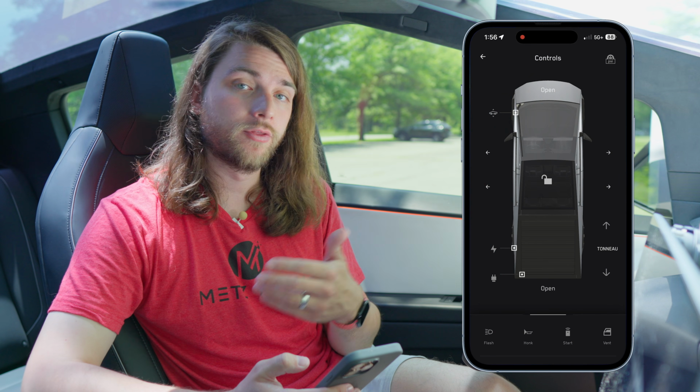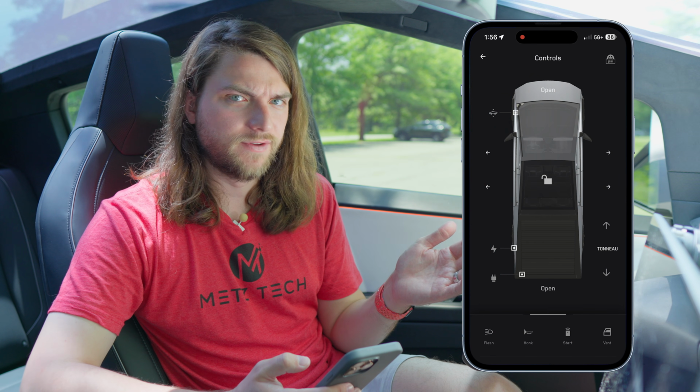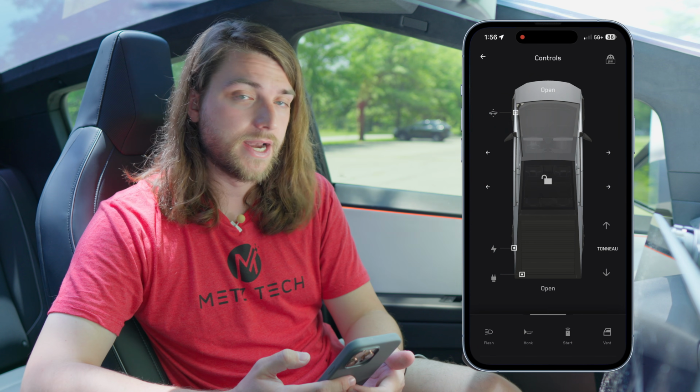If you have something like a Model 3 or Model Y or any of the other Tesla vehicles, I think Cybertruck's the only one with a powered frunk right now, but you can at least open it, then you have to go manually close it.